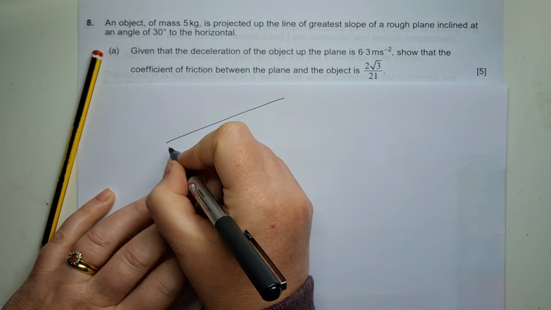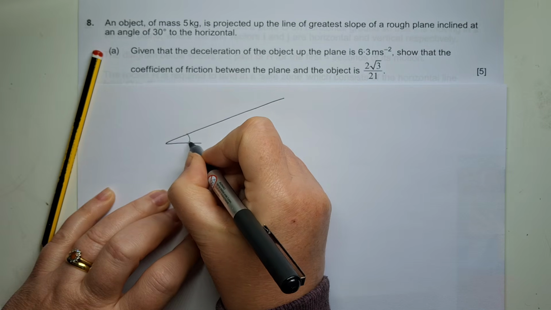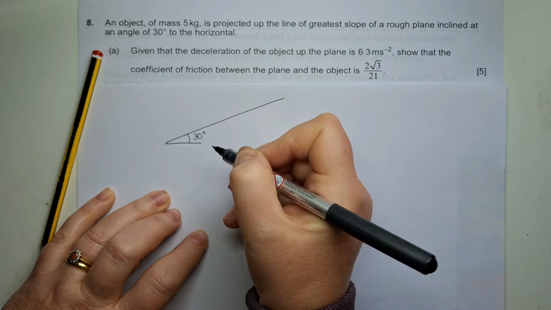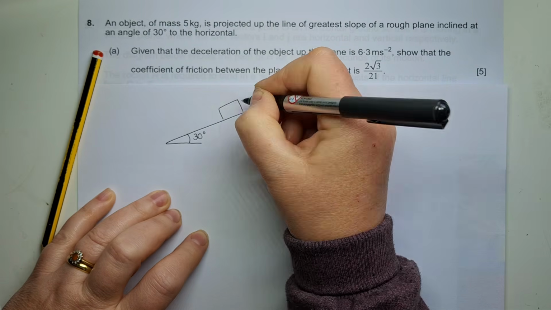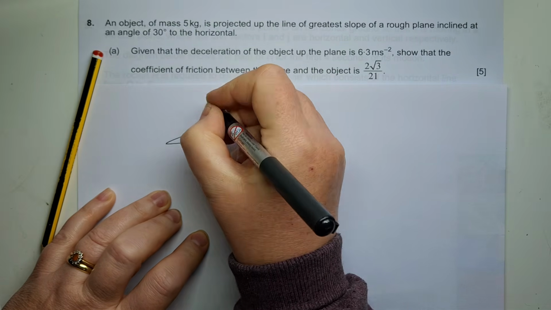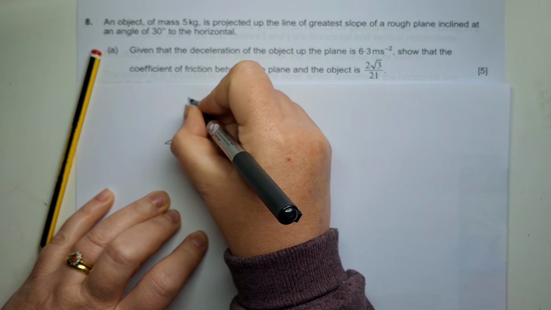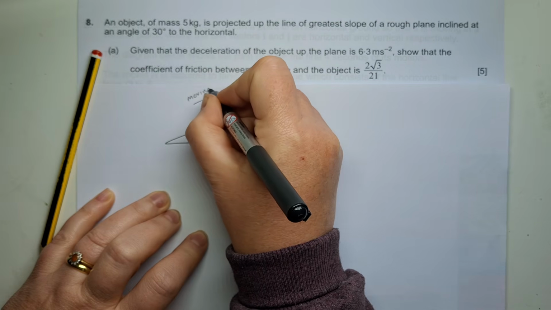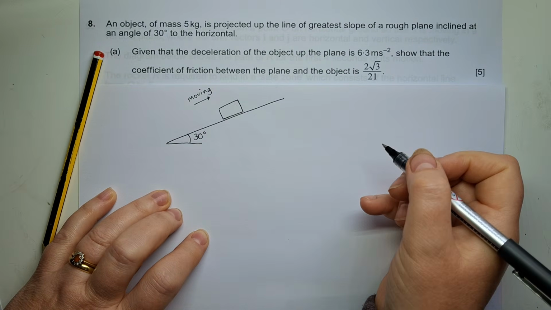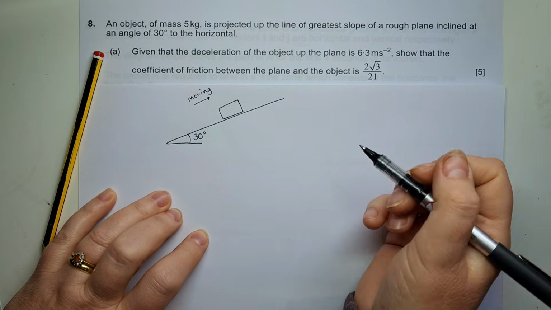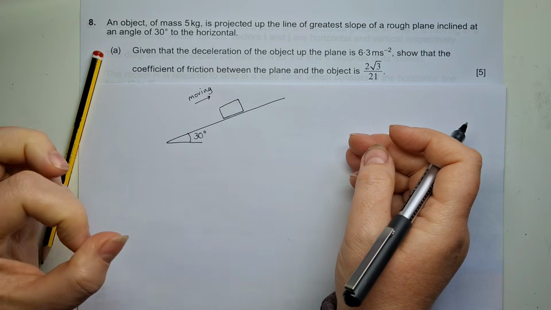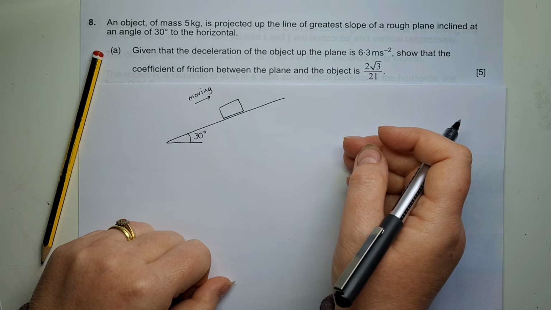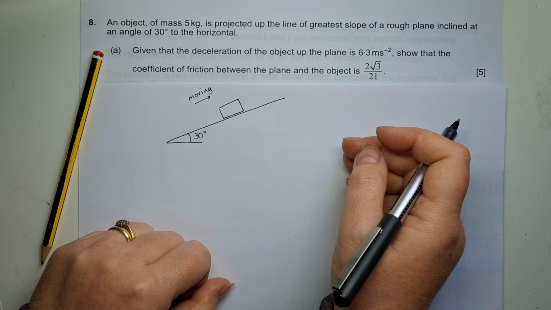So, there's my slope. Here's my object on the slope. Okay, it's moving up the slope. Is there a force pulling it up? No, it's projected up. So it's basically being pushed up the slope, or it's being flicked up the slope. Once it's set in motion, there is no forward force.